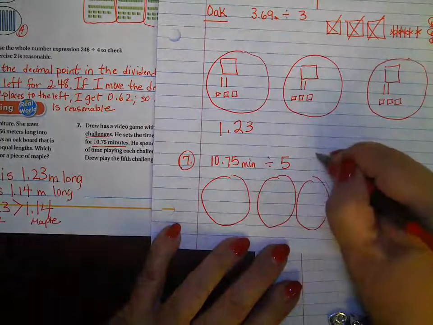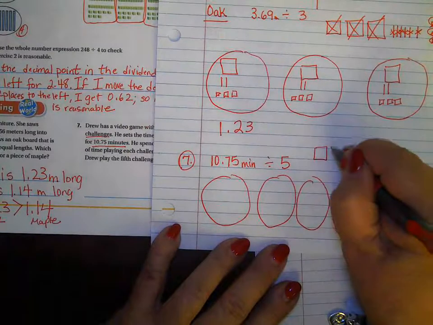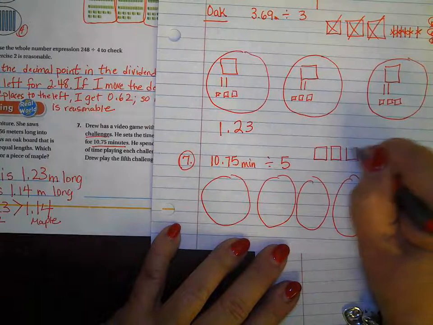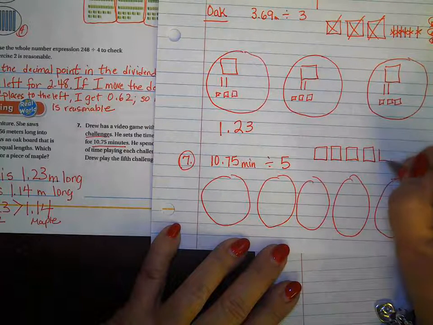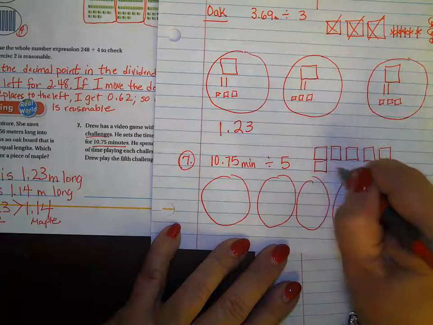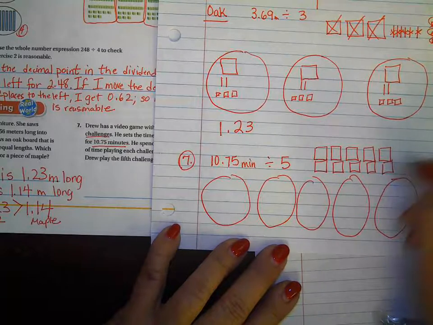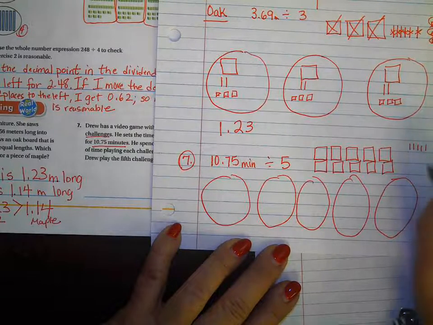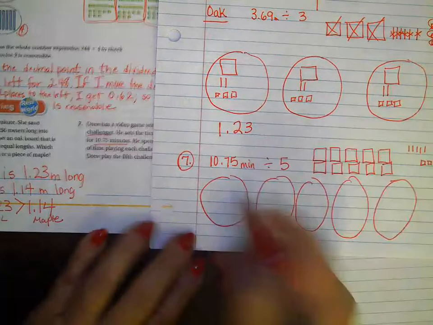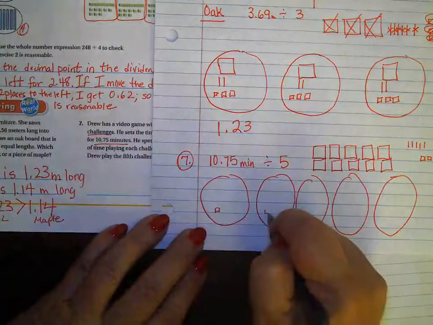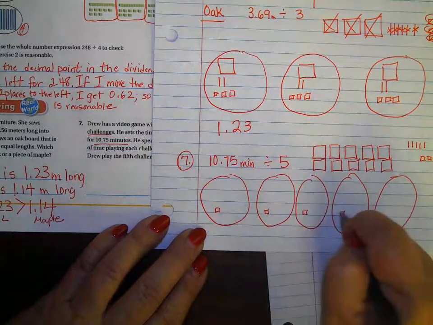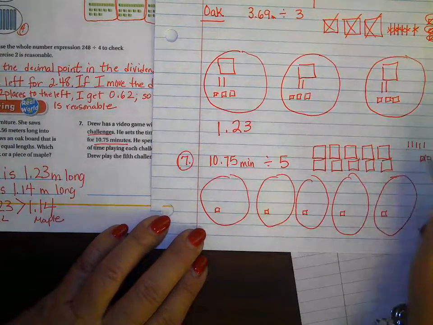And I have 10 flats. 1, 2, 3, 4, 5, 6, 7, 8, 9, and 10. I have 7 rods, 1, 2, 3, 4, 5, 6, 7, and then 5 hundredths. With 5 groups, I know that each unit is going to be in each group.